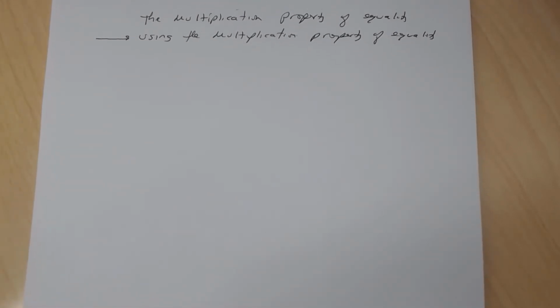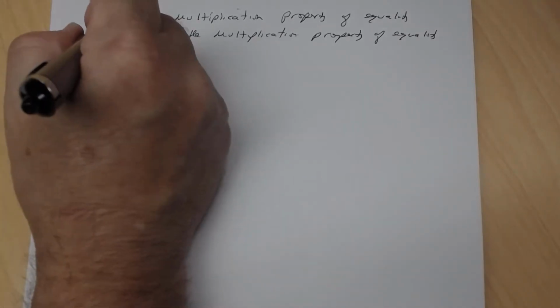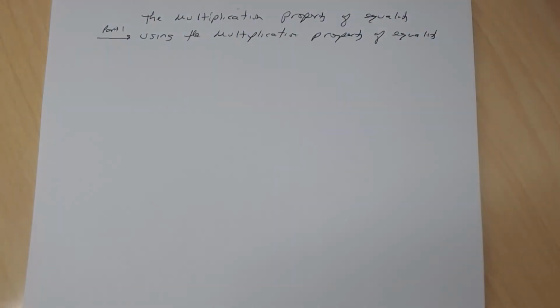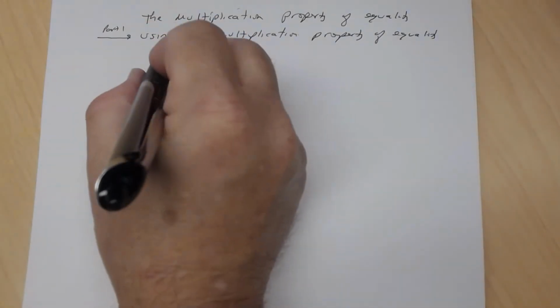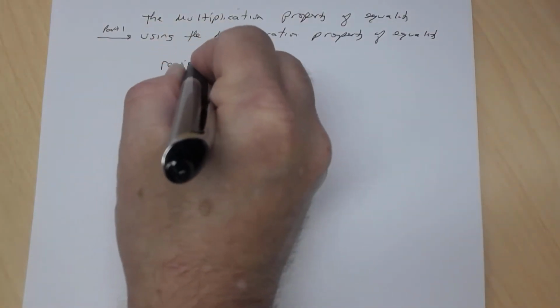Okay, so in this lesson we're going to continue talking about solving linear equations, but this time we're going to look at the multiplication property of equality. This is going to be part one of the multiplication property of equality. In a previous lesson we talked about the addition property of equality, so let's review it.